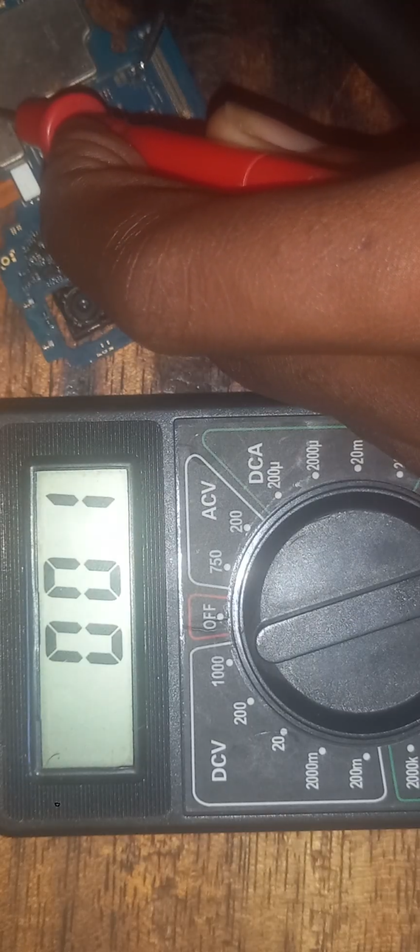That one is shorting. That one is okay. That one is shorting. That one is okay.